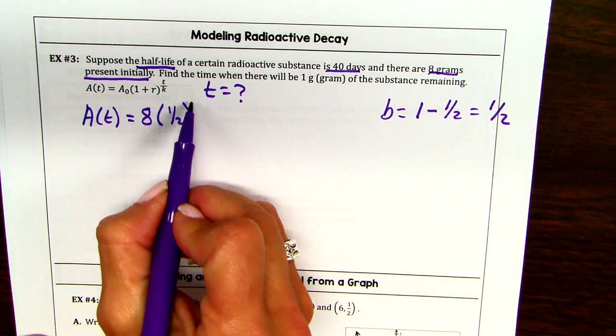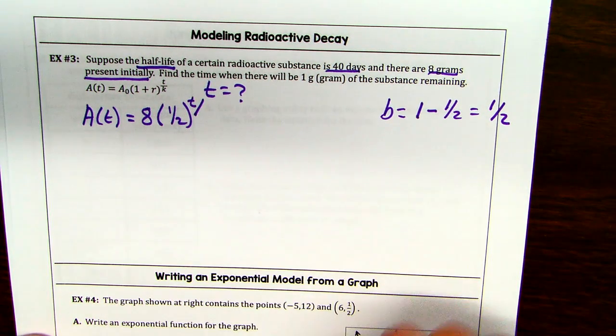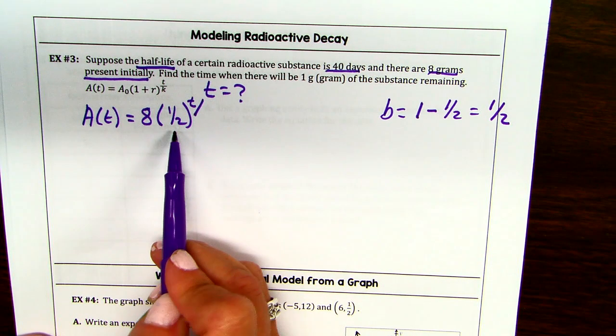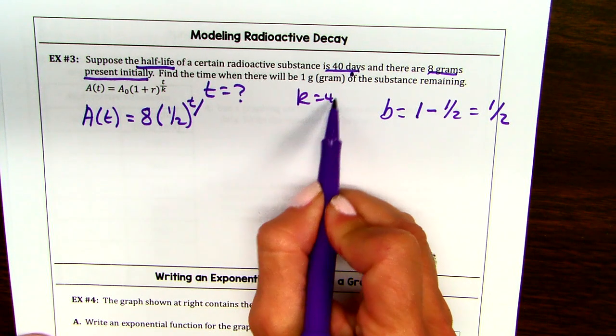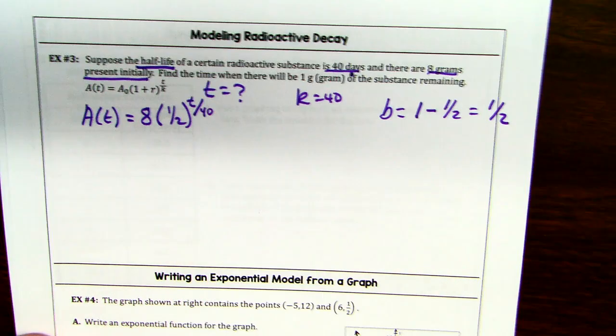And then time, what we're trying to find, what we need to know is K. How often do we get cut in half? How often? Every 40 days. So K is 40. Okay?